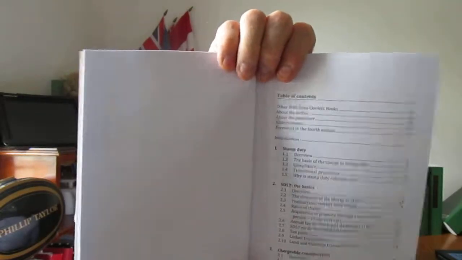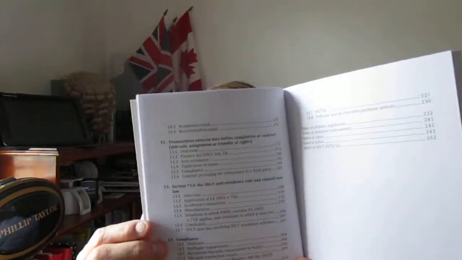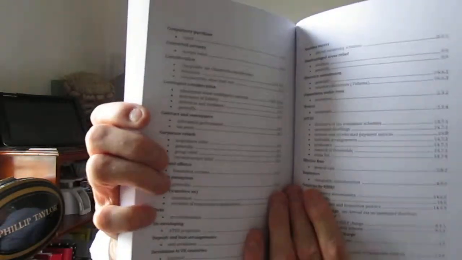So I think again that's useful both in explaining the position to a client and also for your own basic information. And let me just run through the table of contents again. You can see them there, the basics, and then we go into a lot of detail, reliefs and so forth. Then various points right in, including compliance, which is very important. And just to remind you, at the back there's a very detailed index.